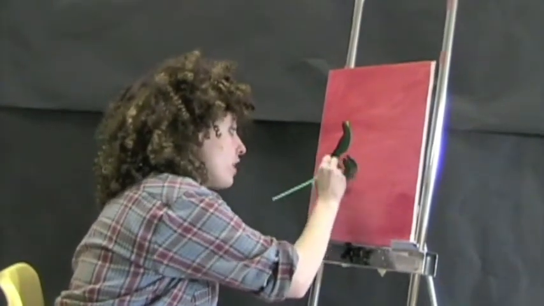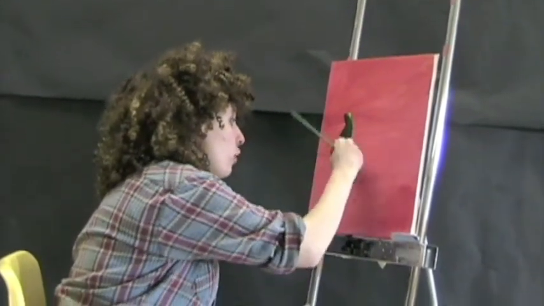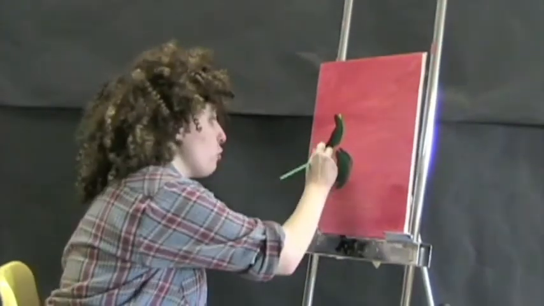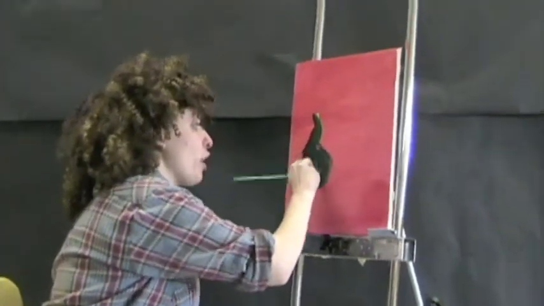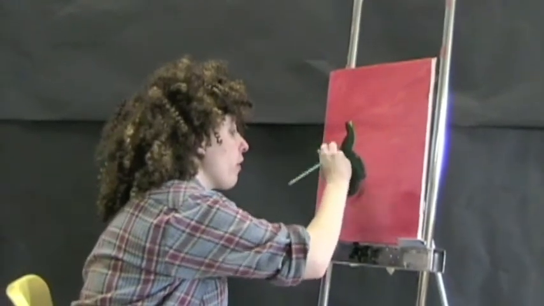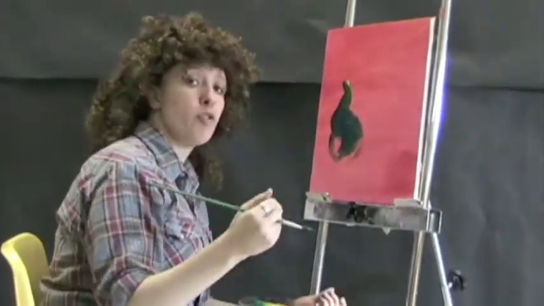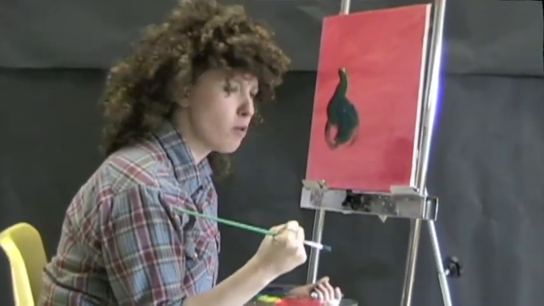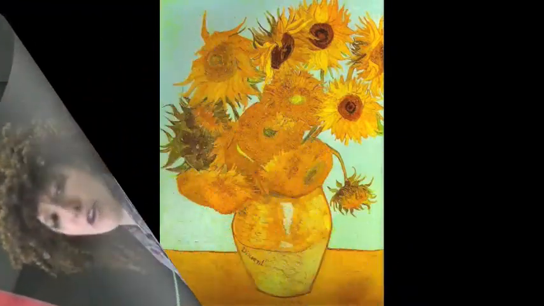I'm going to continue down with my tree. Keep going with it. Now, your tree does not have to look like this. It's your world. And you can make it look however you want. Now, while I'm working on my happy little tree, I'm going to show some images of Vincent van Gogh, his most famous and most precious of all. Enjoy.